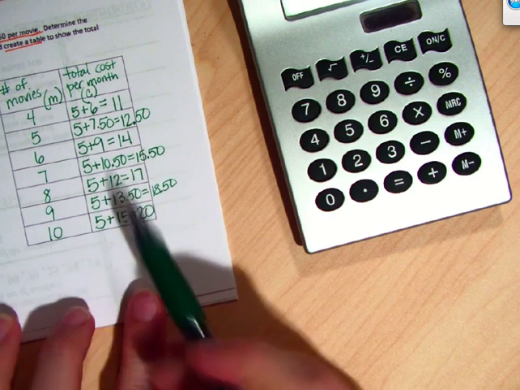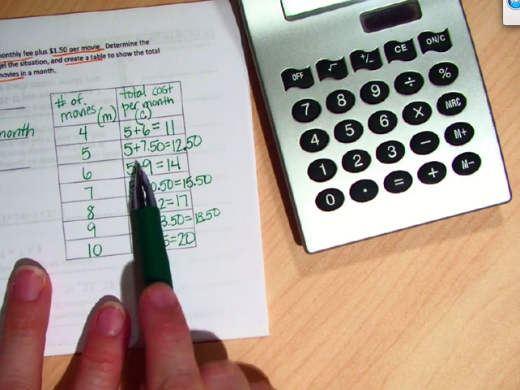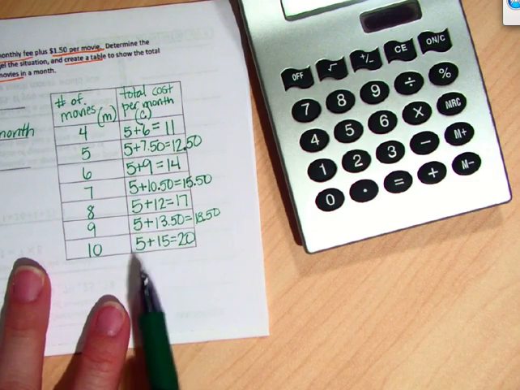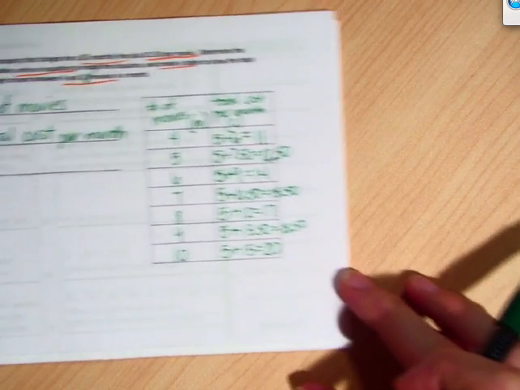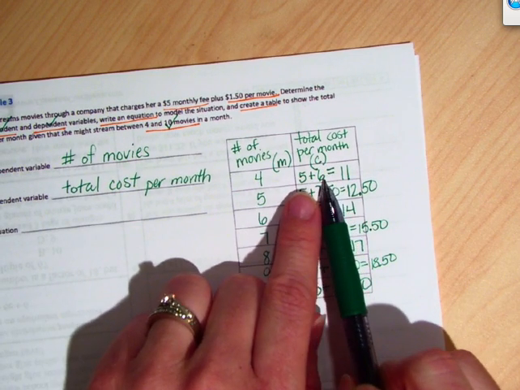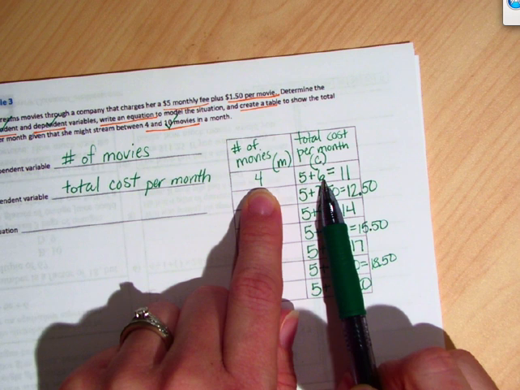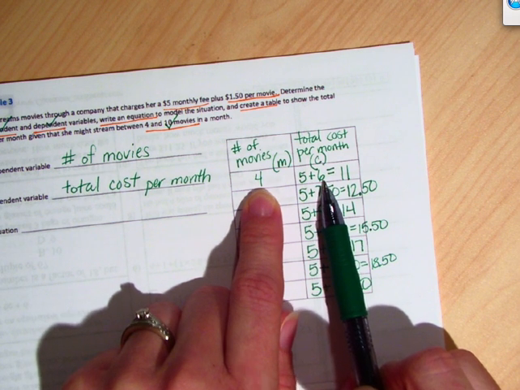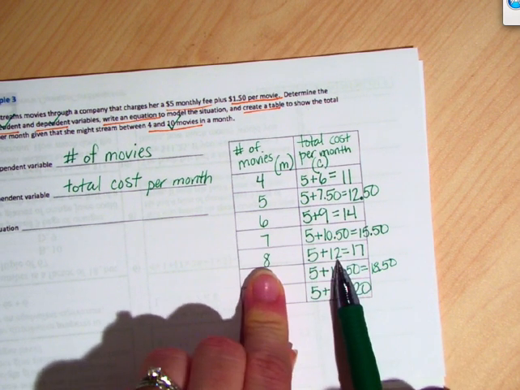Okay, if you notice, I wrote out over here how I solved it so that my brain can see the pattern as I go. This is going to help me come up with my equation. Sorry, that took a while. Okay, so if I come up with my equation now, I have this number I got by doing this, m times $1.50, m times $1.50, m times $1.50 each time. So I'm going to start with that.